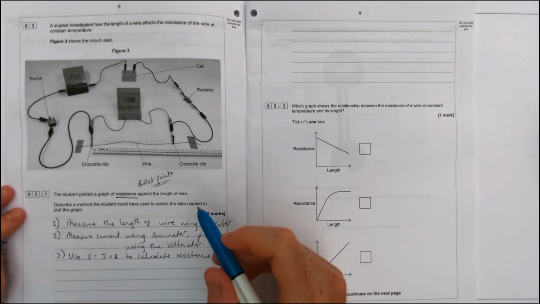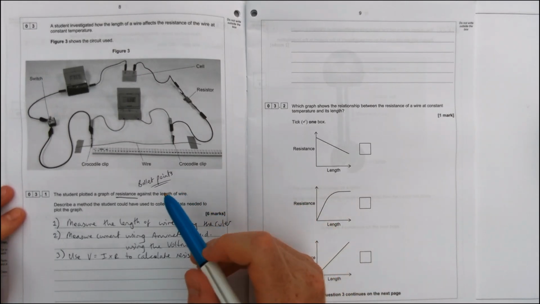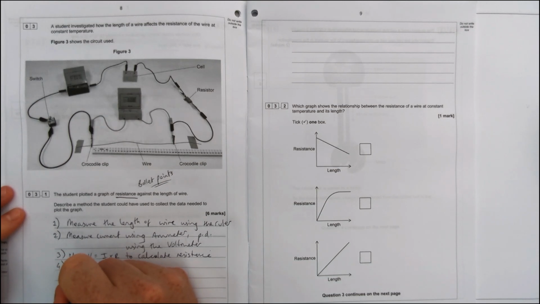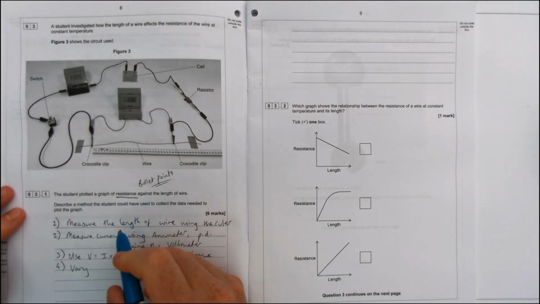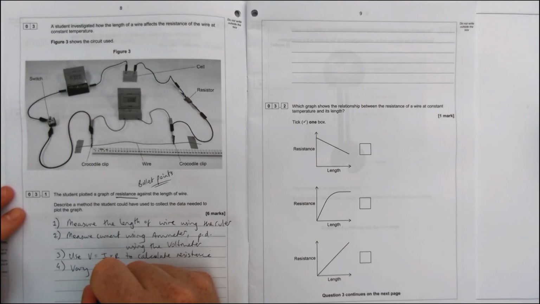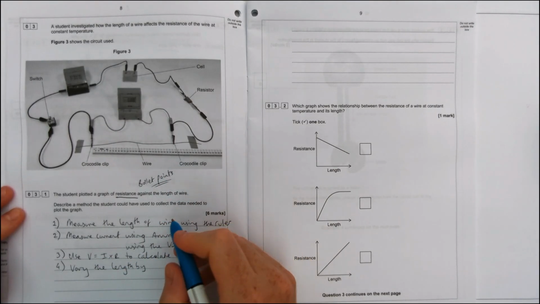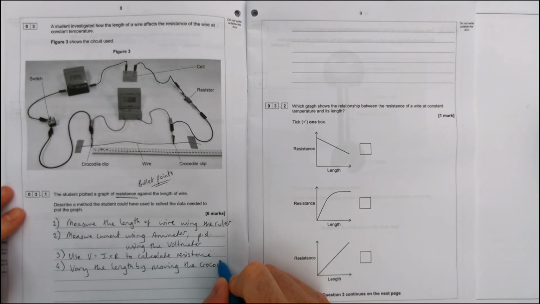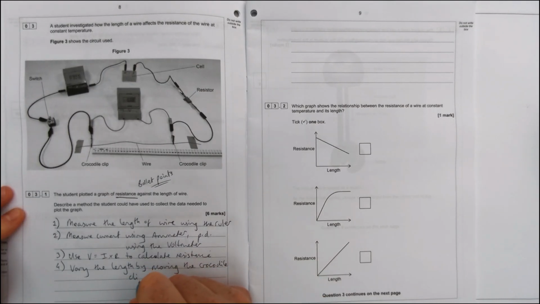So next what we're going to do, now we've already got at least probably 2 or 3 marks for that. We need to talk about how to vary the length and then what we do afterwards. So we're going to say vary the length because that's what the question says as the wire length changes. So vary the length by basically moving the crocodile clips. So you don't need to say exactly how much by, but we could say by 10 centimeters or something like that. Because we don't have any results here.